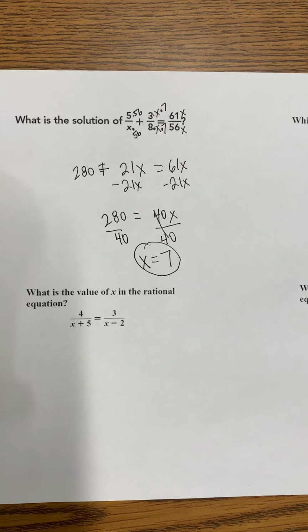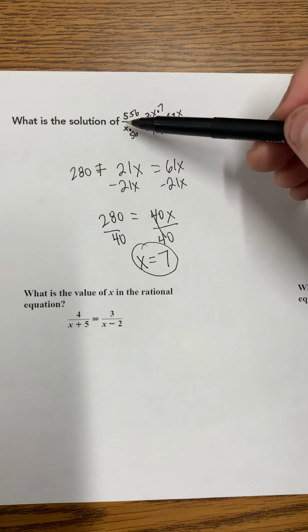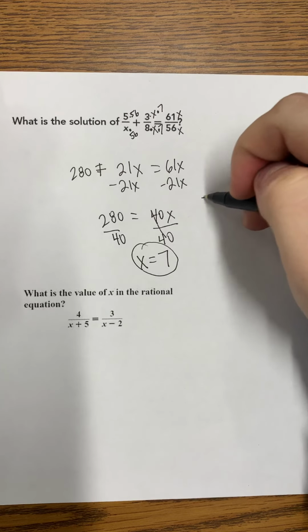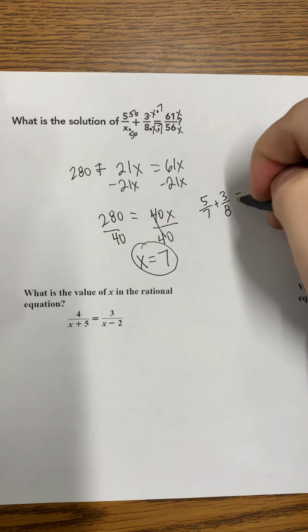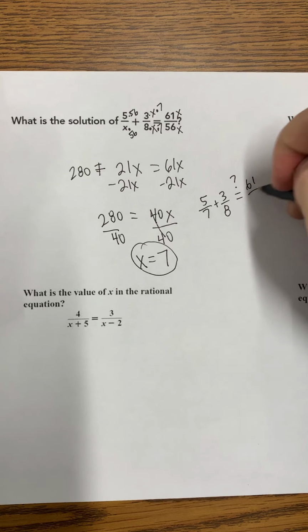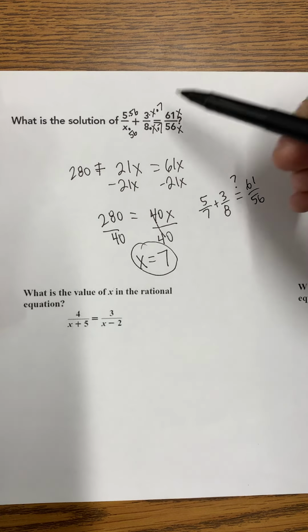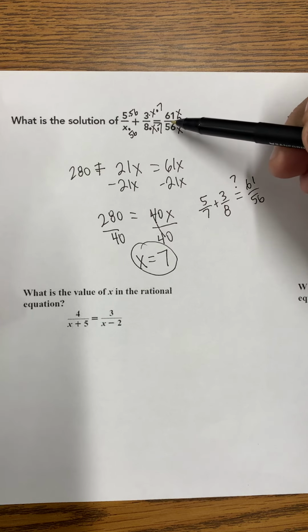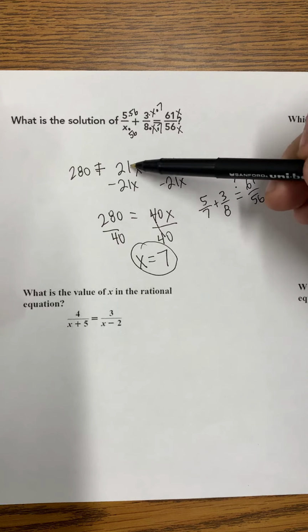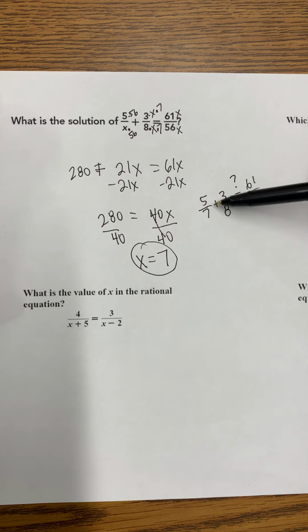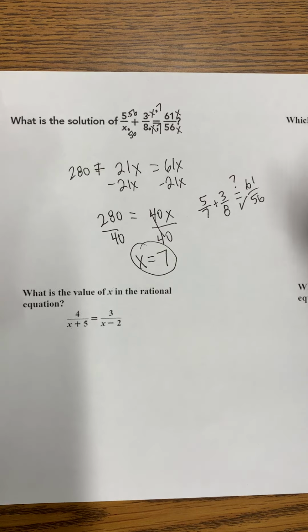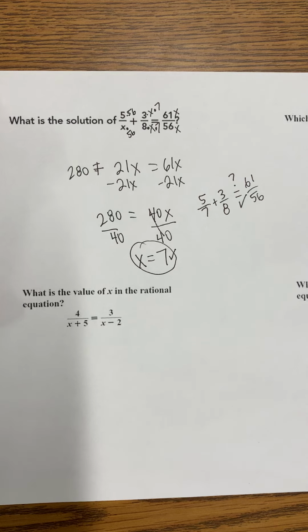We would check to see if that's an extraneous solution. We would plug 7 back into the original equation. So we get 5 over 7 plus 3 over 8, and we would check to see, does that in fact equal 61 over 56? Notice, this is the original equation, not the equation we solved. We solved the equation 280 plus 21x equals 61x. If we check this out, it does in fact equal 61 over 56. So x equals 7 is good to go.